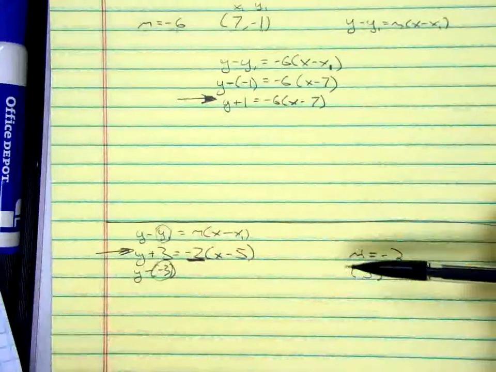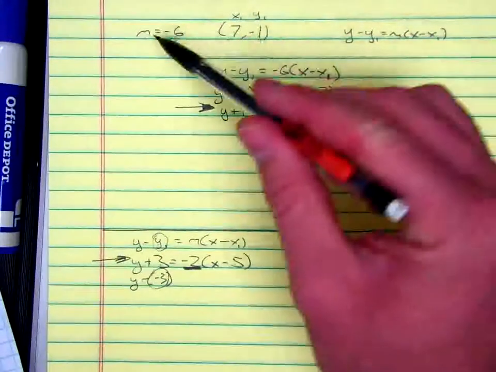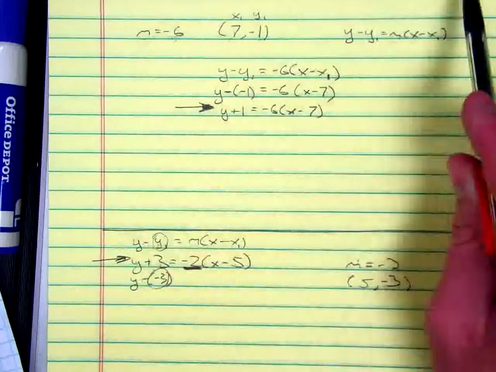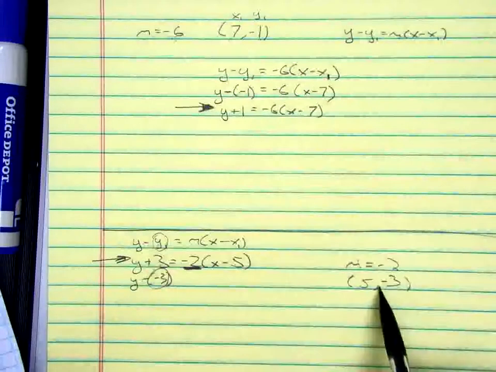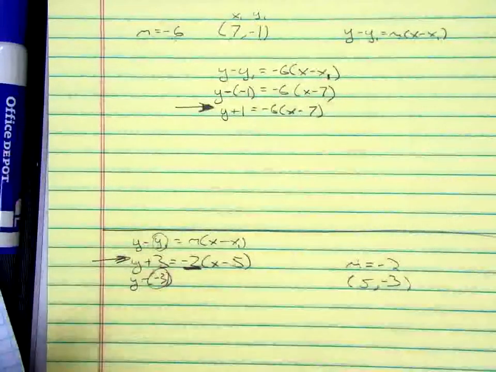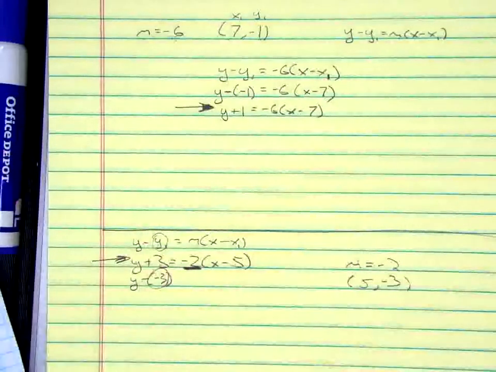We need to make sure that we're fluent in going from this information to point-slope form to slope-intercept form and back to this information. We need to make sure that they all mesh and we know how to get from one representation to the other.